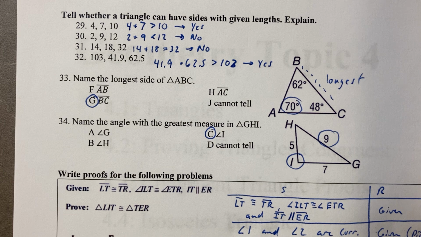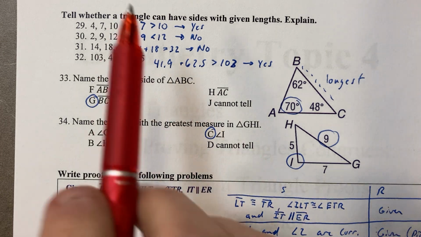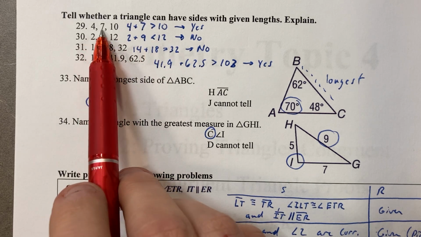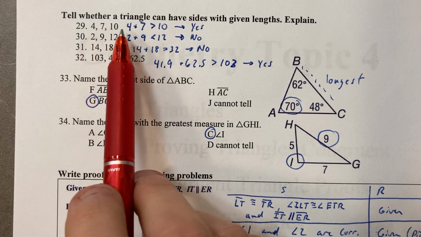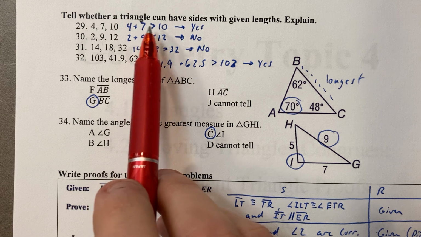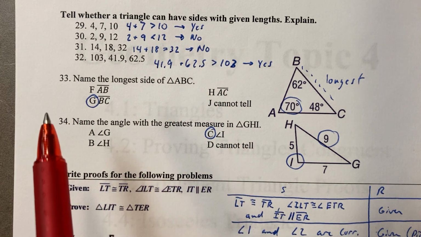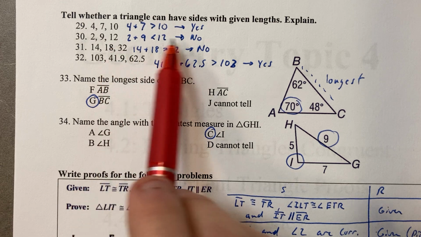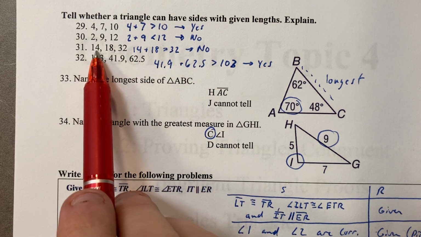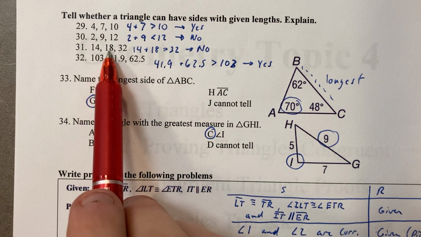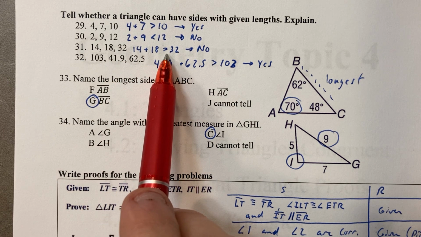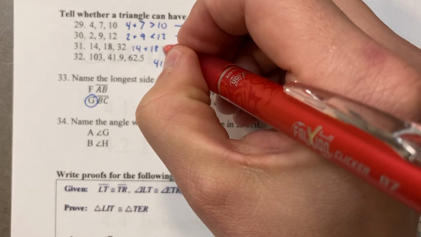29. Can 4, 7, and 10 make a triangle? Yes, because the two smallest sides add up to be bigger than the third side. So 4 plus 7 is bigger than 10. So it works. That's what has to happen. Is 2 plus 9 bigger than 12? No. Is 14 plus 18 bigger than 32? No. It's equal. Equal is not bigger. That is an equal sign, by the way.